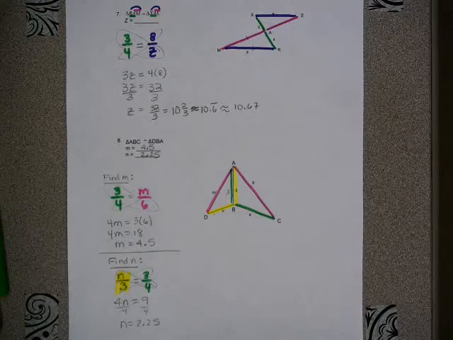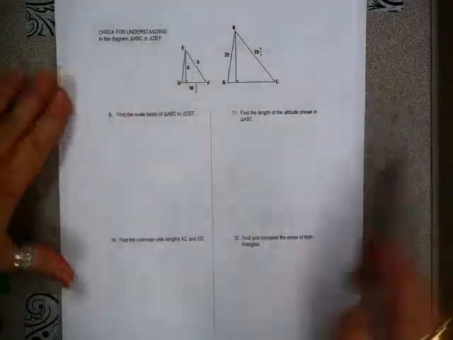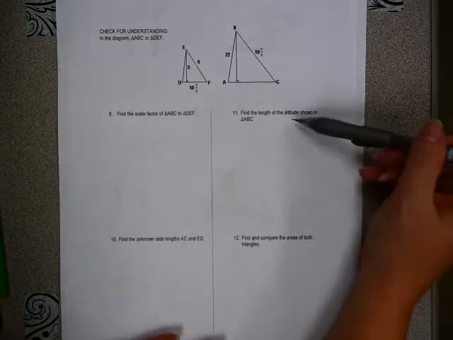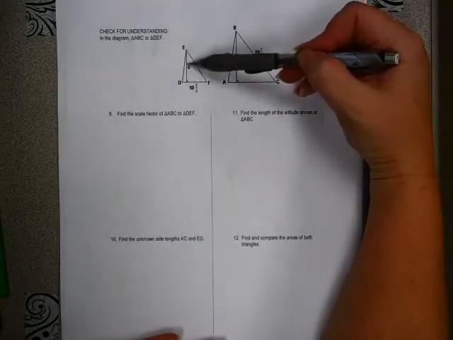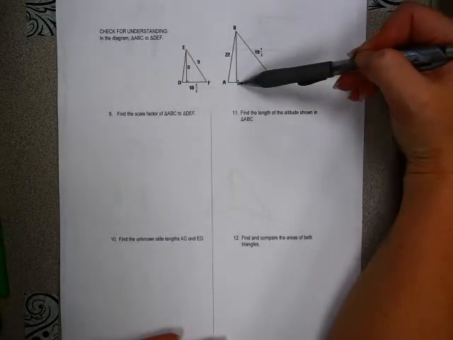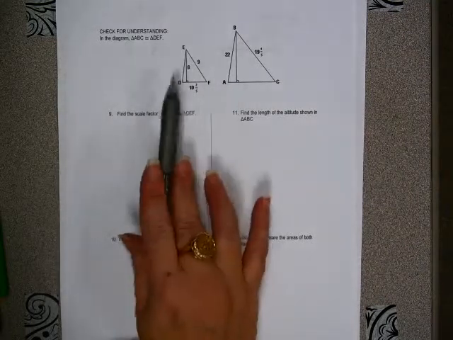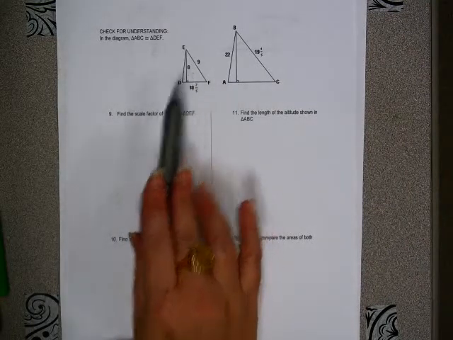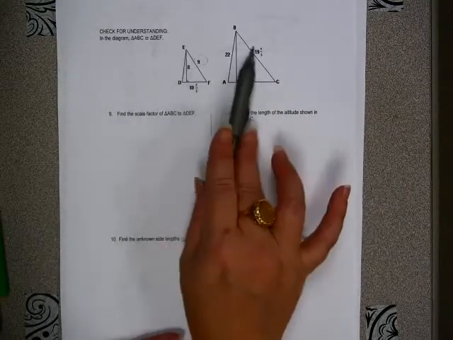Now, there is one more page, but this is a check for understanding page. So you're going to have a combination of different kinds of things that you're going to look for. When it says altitude, we're talking about this line in here, the height of the triangle. When it's a scale factor, remember you're going to put this over this.